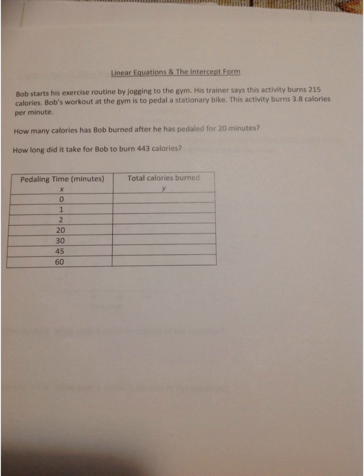How many calories has Bob burned after he's pedaled for 20 minutes, and how long did it take for Bob to burn 443 calories? So let's take a look at the chart here. We've got his pedaling time in minutes as X and the total calories burned as Y. So what is the number of calories that he has burned before he starts pedaling? So if you look at it, you can see that he has already burned 215 calories.